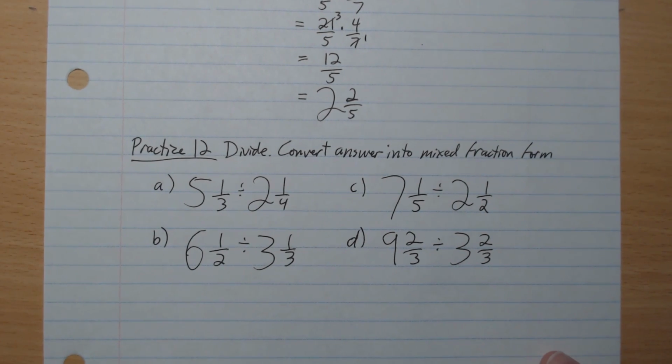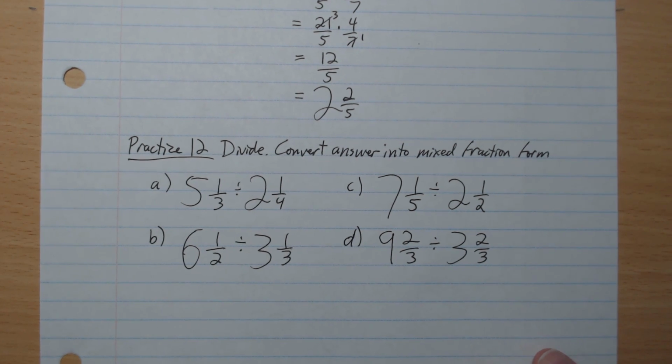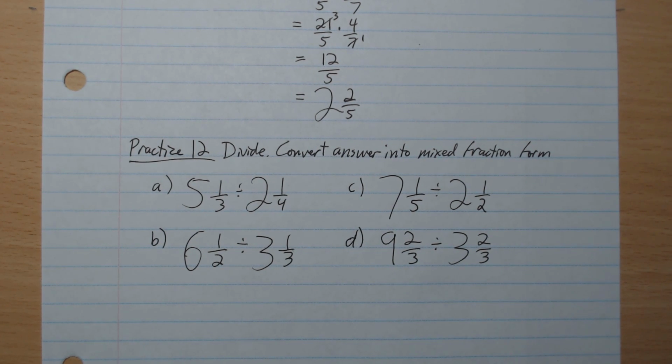Okay, practice number 12. Divide and convert answer into mixed fraction form. Go ahead and pause the video and answer that.